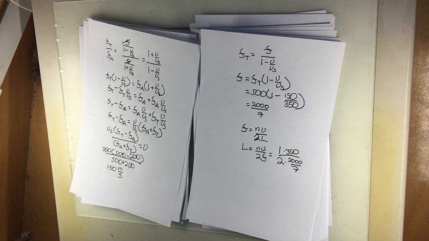Yes. What? In the problem, I said it's at its fundamental frequency. Therefore, n equals 1.